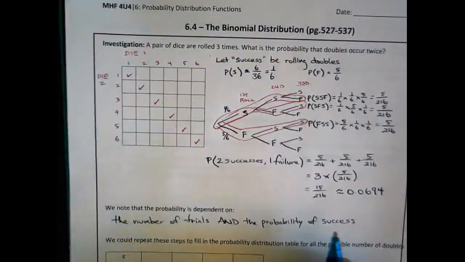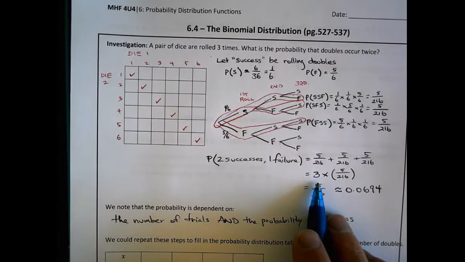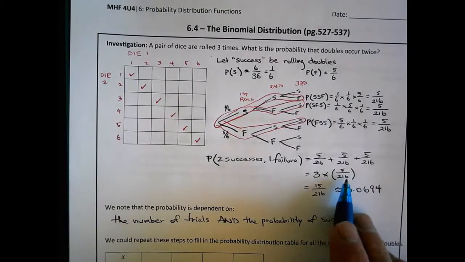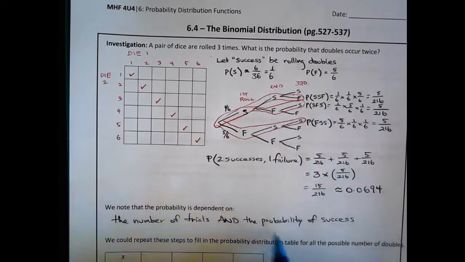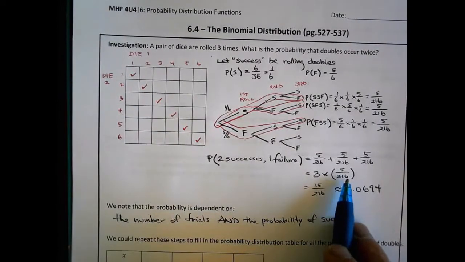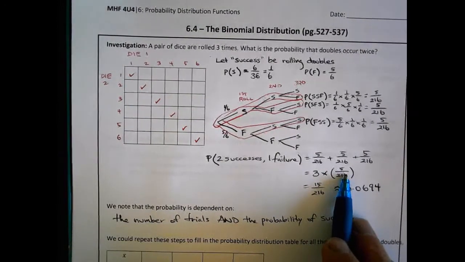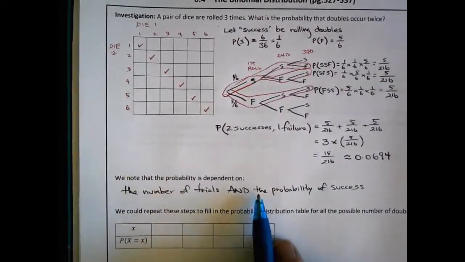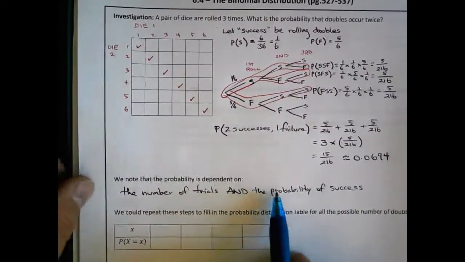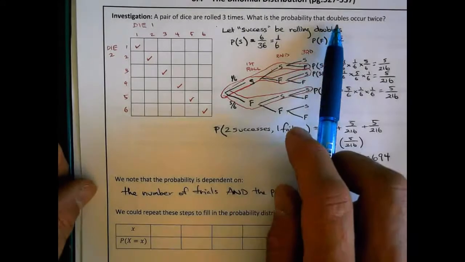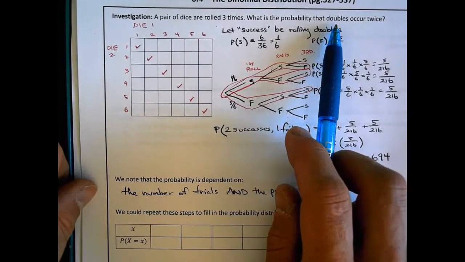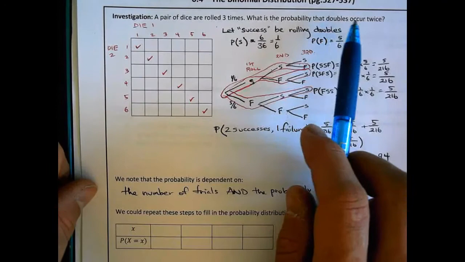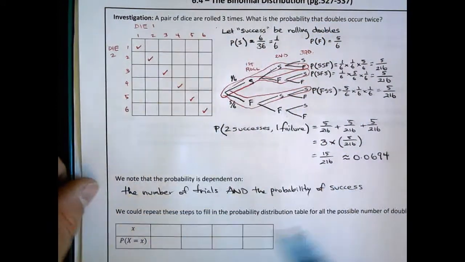Everything follows from there. I can figure out this number 3. This probability of success comes from, this number comes from the probability of success. So we'll get more into this, but we note that those are the two things that are important. And what you actually could do, this was finding the number of doubles, the probability that I can roll doubles twice in 3 rolls.